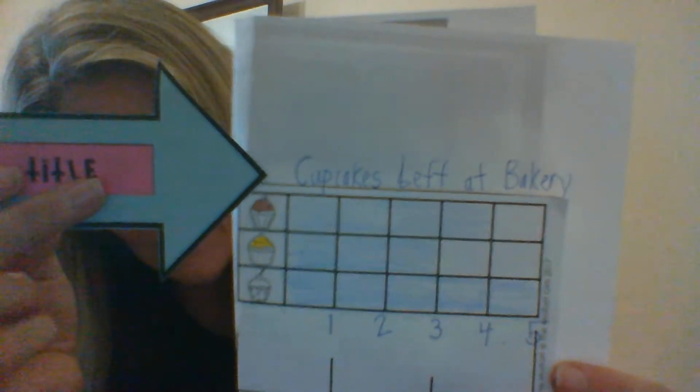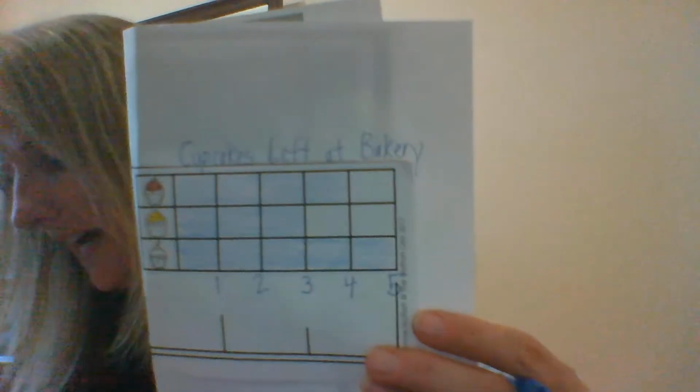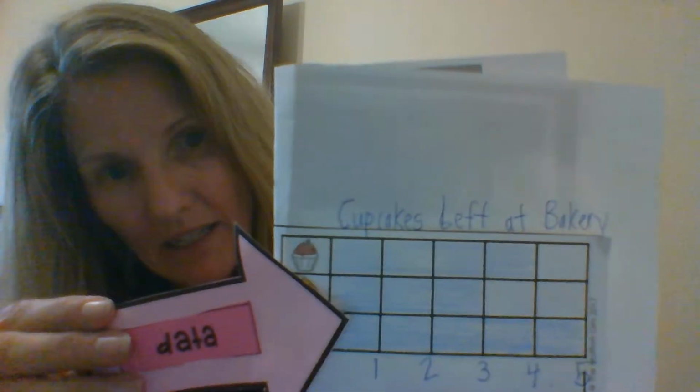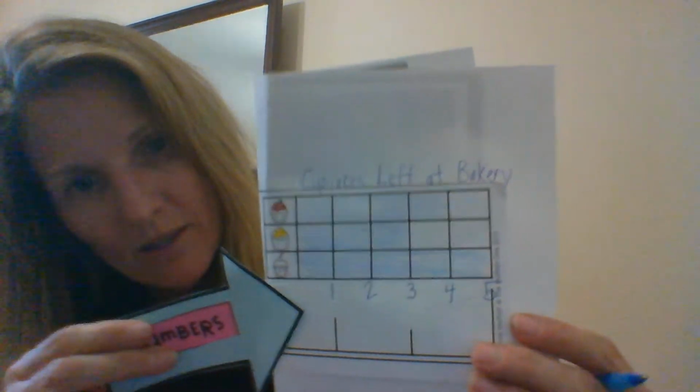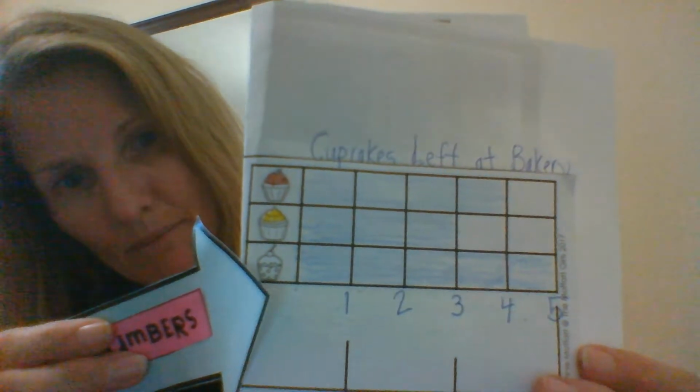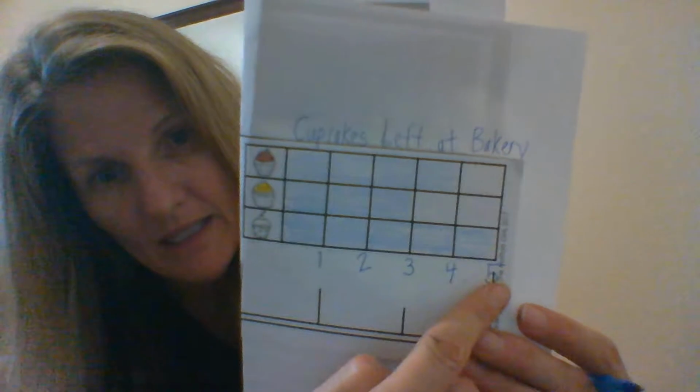So I have my title, cupcakes left at the bakery. I have my data all colored in. My bars are all colored in. You can see they're all blue. I have my numbers so I can easily see how many, like this one. Oh, easy peasy. 5.